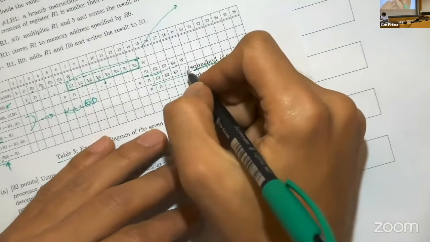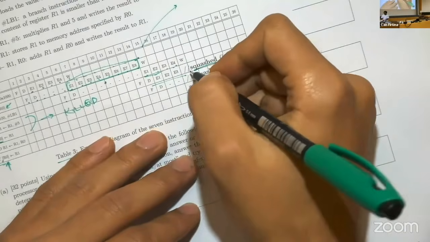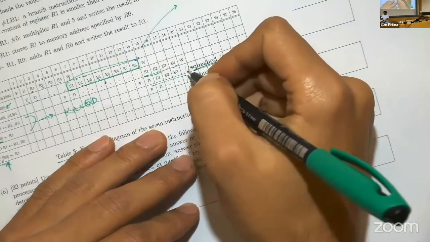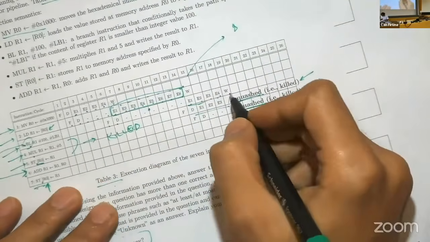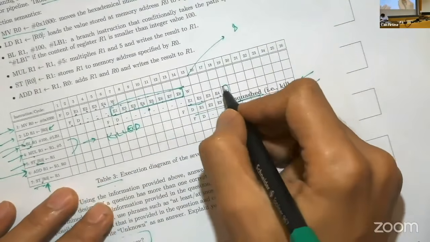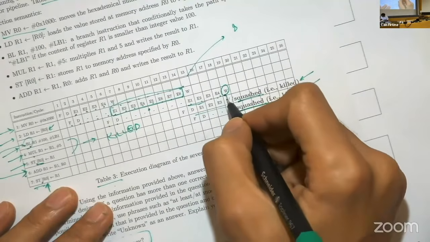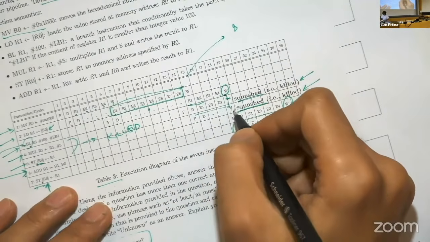That is the point at which the next instructions were killed. We can see here that this branch outcome was decided at this stage, and exactly at this stage, these 2 instructions were killed.